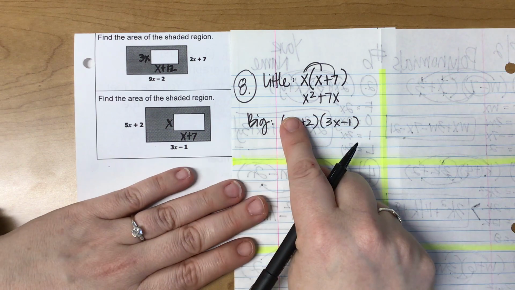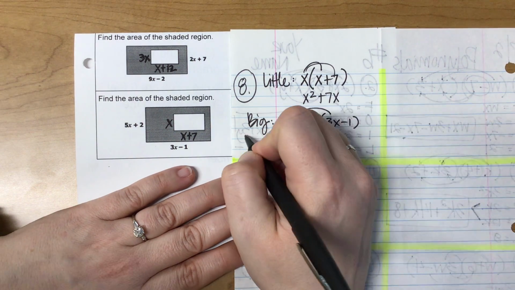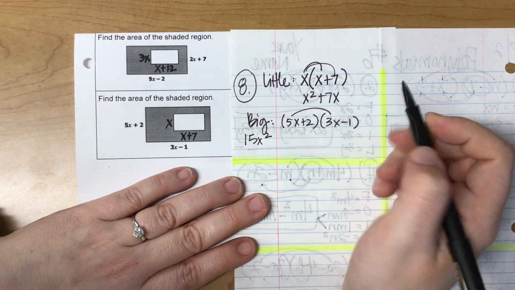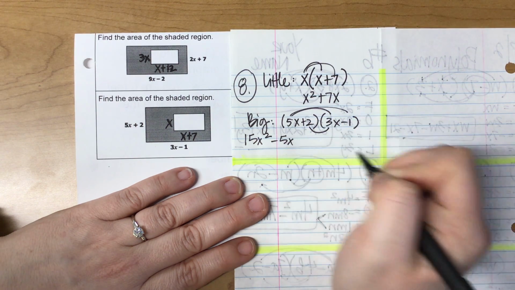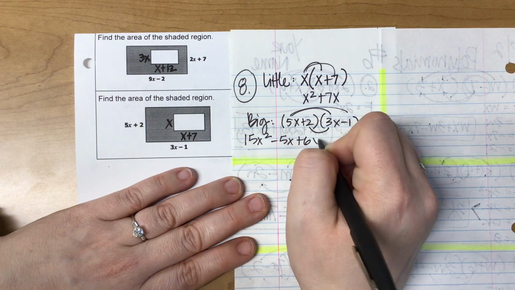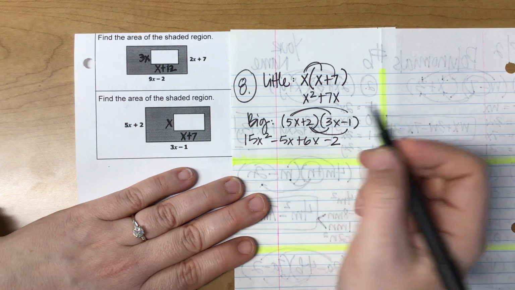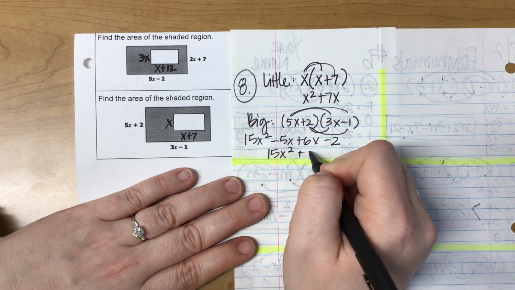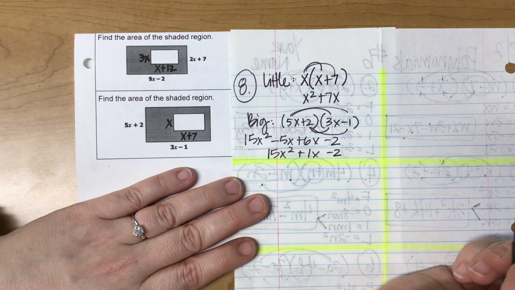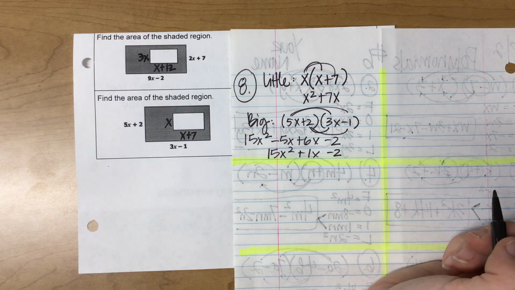Sure. I get 15x squared minus 5x plus 6x minus 2. So 15x squared plus 1x minus 2. Did I do that right?